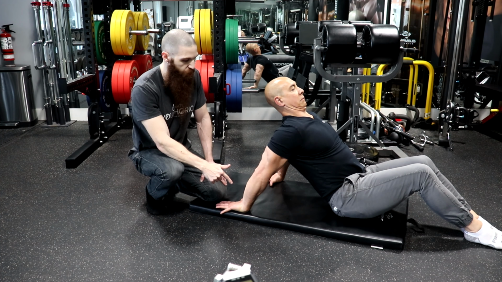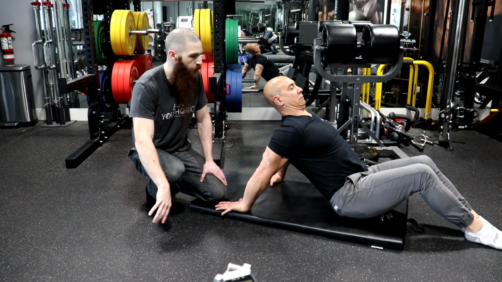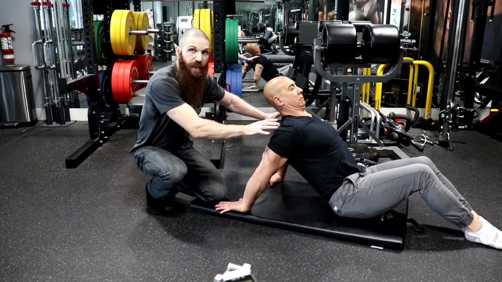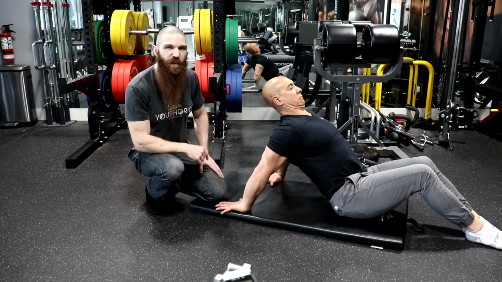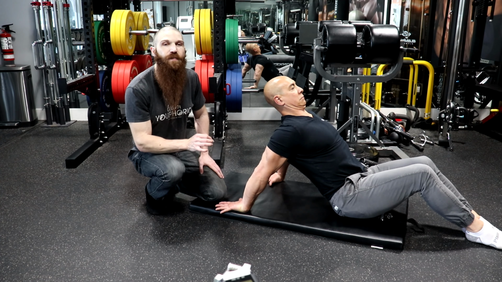You have maximum extension of the elbow, maximum pronation of the forearm, and you want to retract the shoulder blades as much as possible and get a varus force at the elbow. And that is the myofascial stretching exercise for the short head of the biceps brachii.